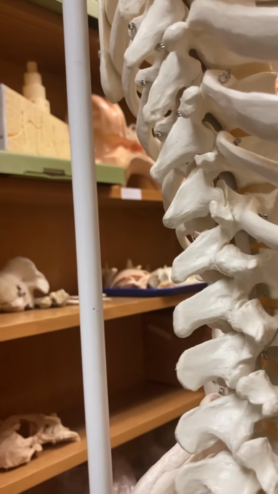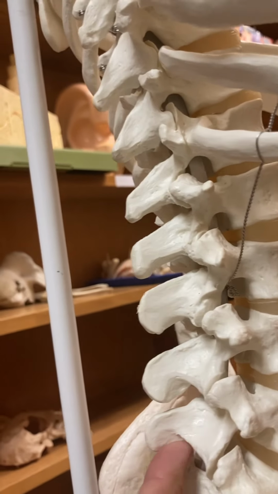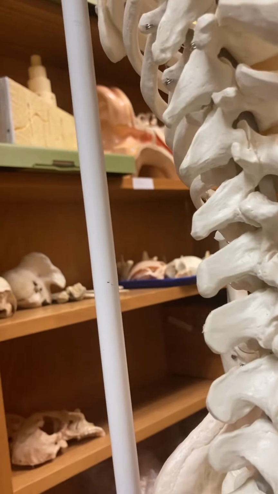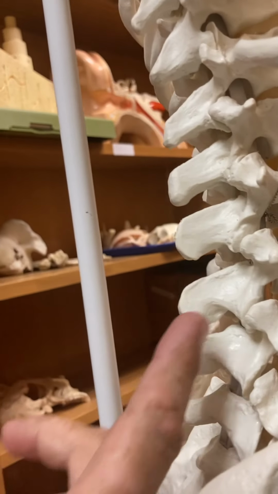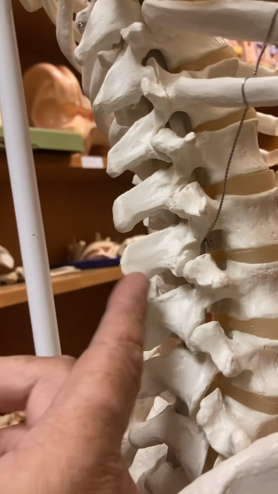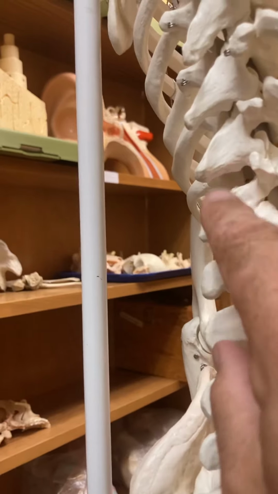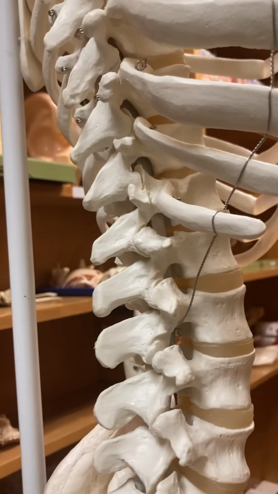So you can see how, starting with 11 and 12, they get more and more blunt on the spinous process. But if we look at the lumbars, there, oh, there's the last one. 1, 2, 3, 4, 5. They all have kind of a little protrusion at the end of the nose there, pointing down.